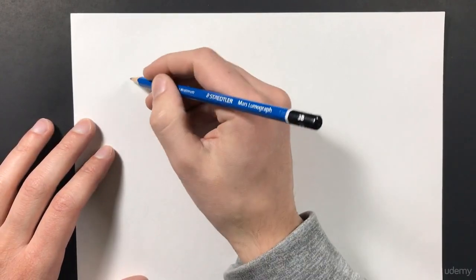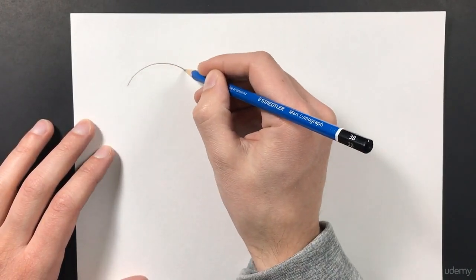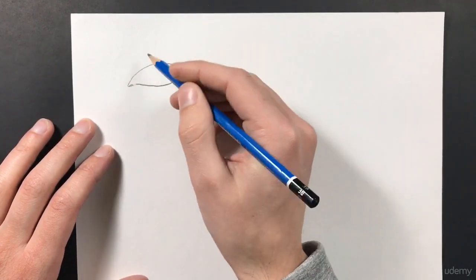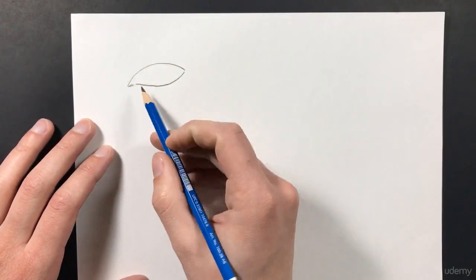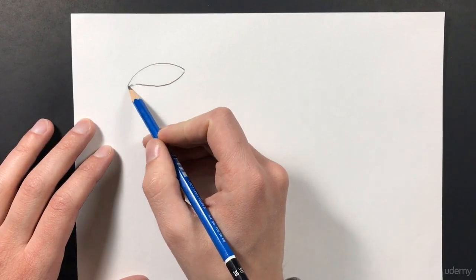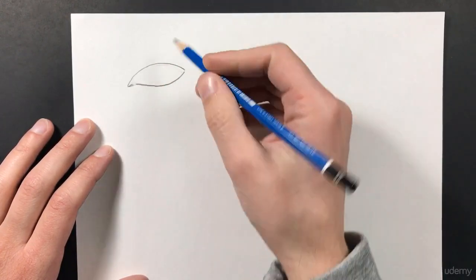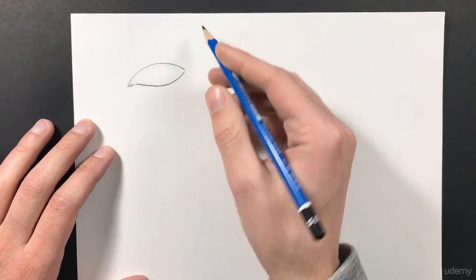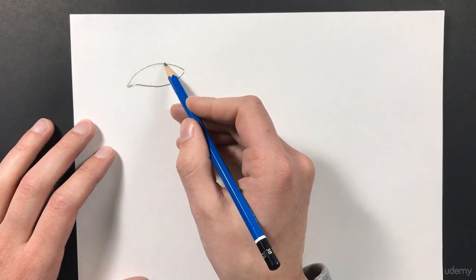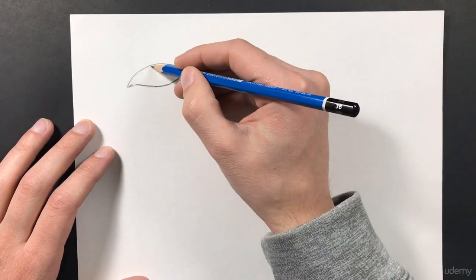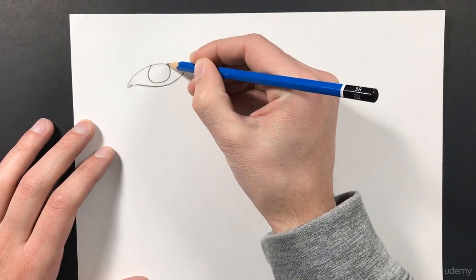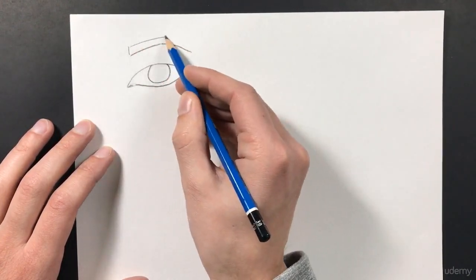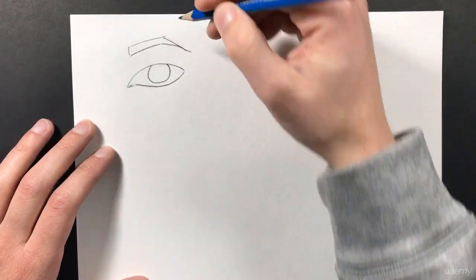So for example, with an eye, let's redraw our eye really quick. So there's the basic shape. Now I know this isn't going to be perfect, but I'm creating contour lines right now. So the first phase of drawing a picture is creating the contour lines. You want to create those lines of where your object is and where it ends. So the top part of the eyelid is right there, the bottom eyelid is there, the colored part of the eye is right there, and my eyebrow shape is right there. So these are contour lines.